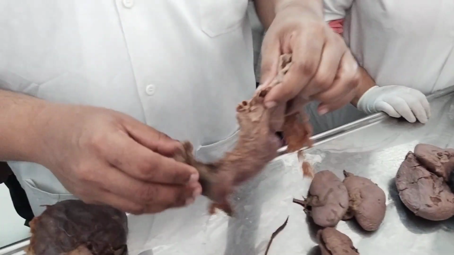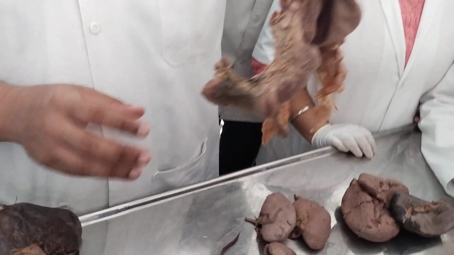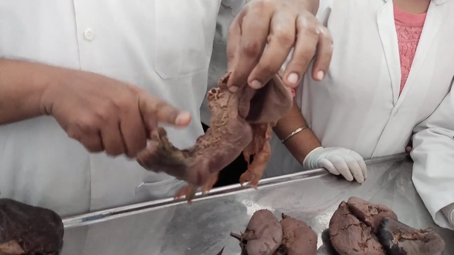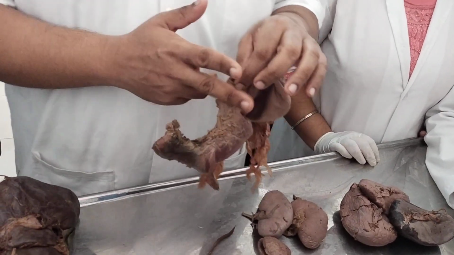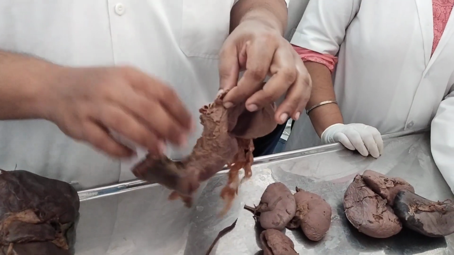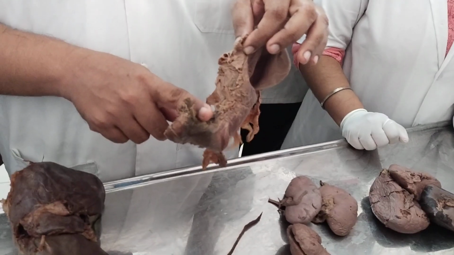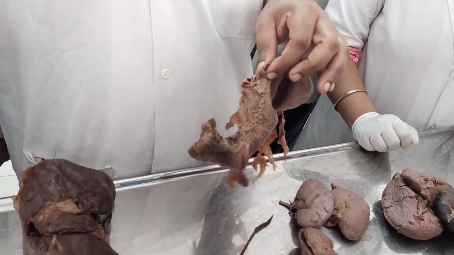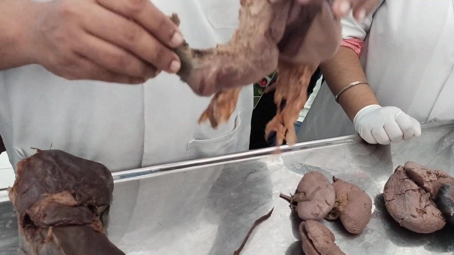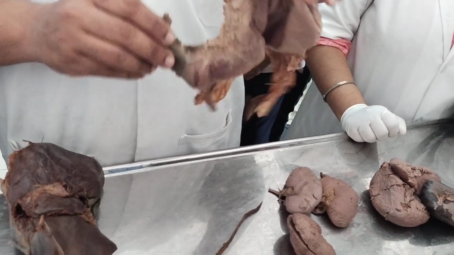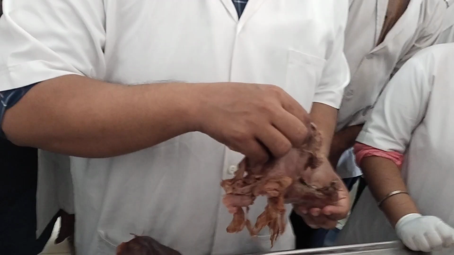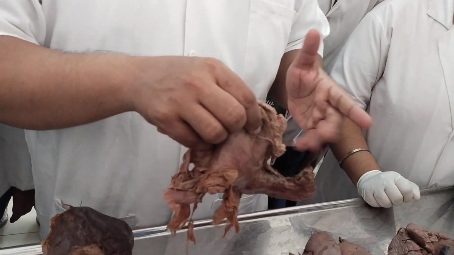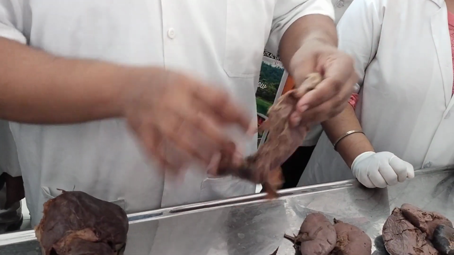So what you need to do, obviously, keep the cardiac end above, the pyloric end below, and the lesser curvature should be facing towards your own right side, because the lesser curvature gives attachment to the lesser omentum. At one end it is attached to the stomach, at the other end to the liver. The liver is on the right side, so this lesser curvature should face towards your right side. This is the actual anatomic position, not like this. This is wrong because here the lesser curvature is facing towards your own left. So this is the position.